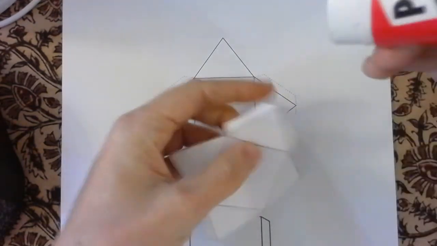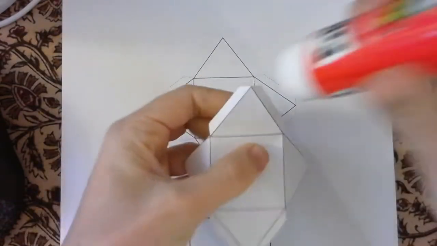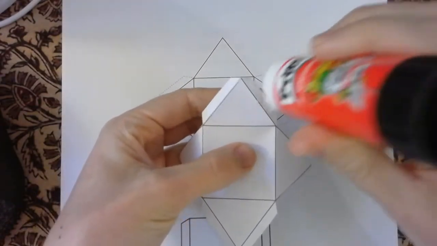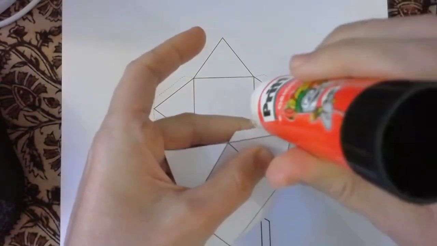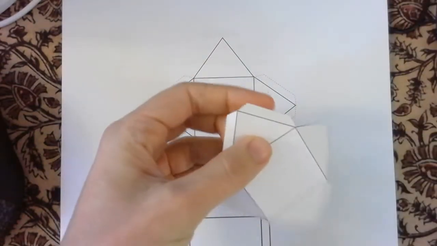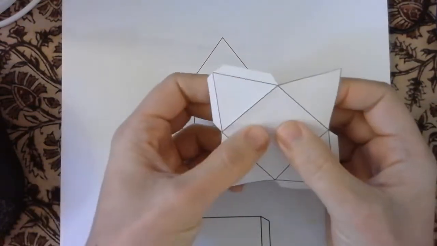Okay. Right? You can even color this in if you want to make a colorful 3D object.